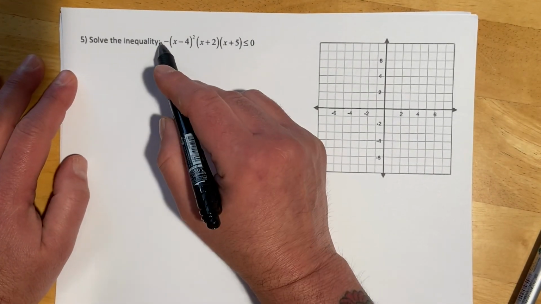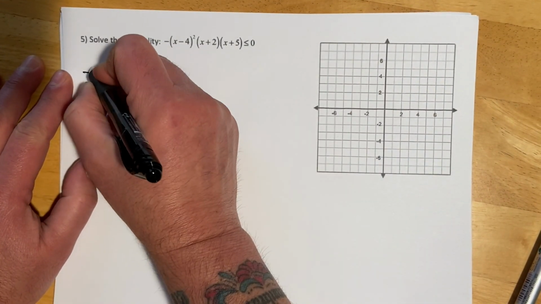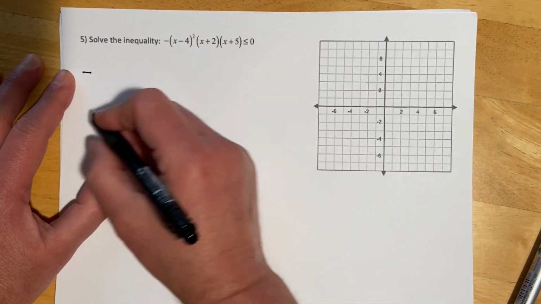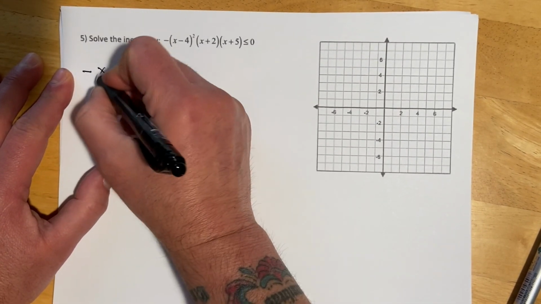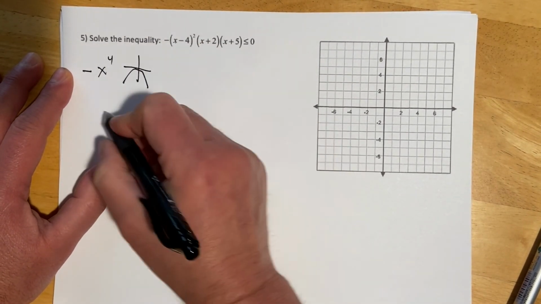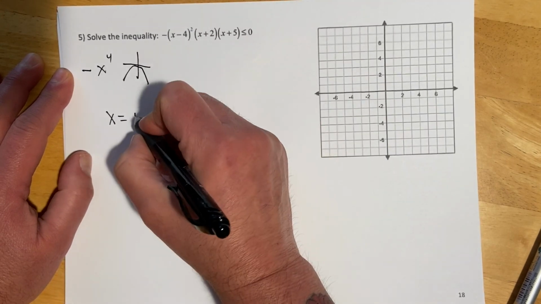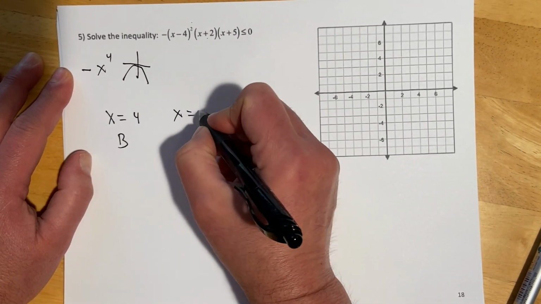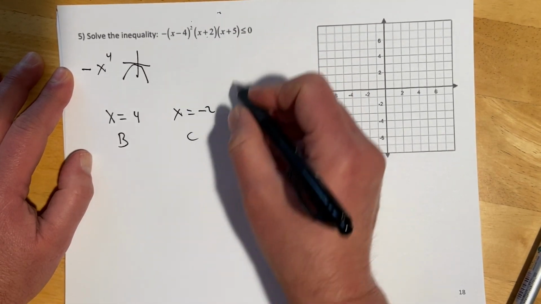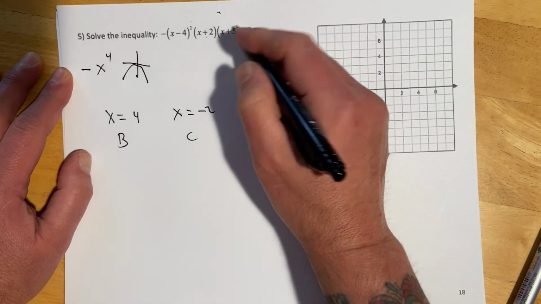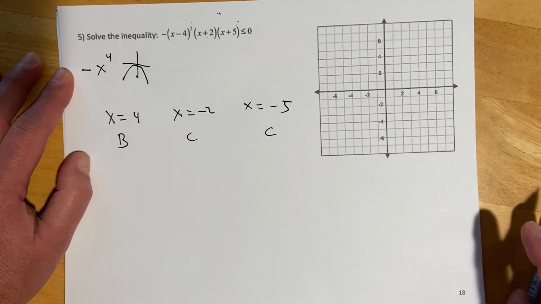Okay, so for this one, we got a negative in front. And I got, let's see, 1, 2, 3, 4 x's. So this would be a negative x to the 4th, and so I would expect this to open down. I have x at 4, and that's even, so that will bounce. At negative 2, that's odd, so that will cross, and then at negative 5. And again, odd power, so it crosses.